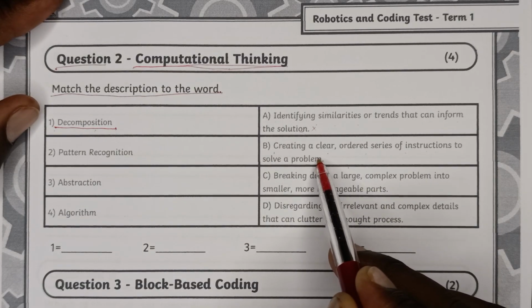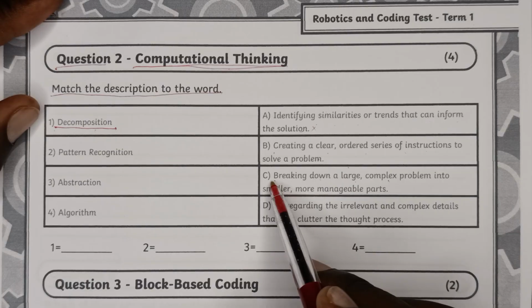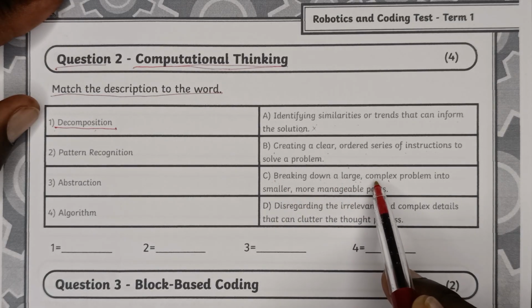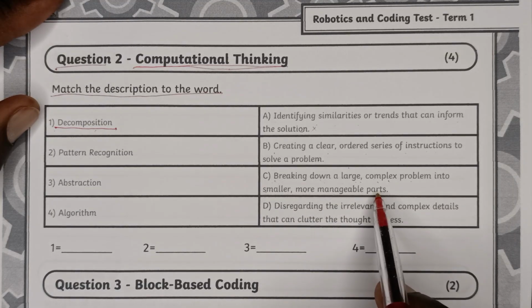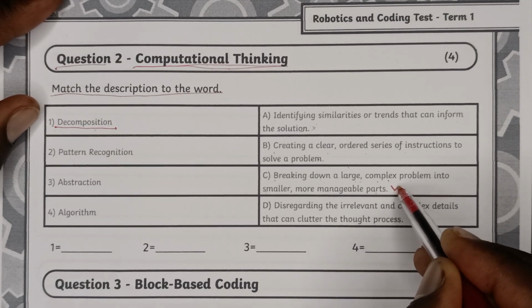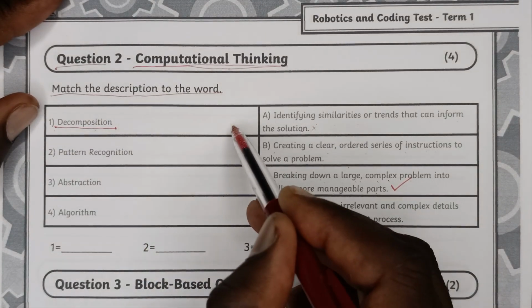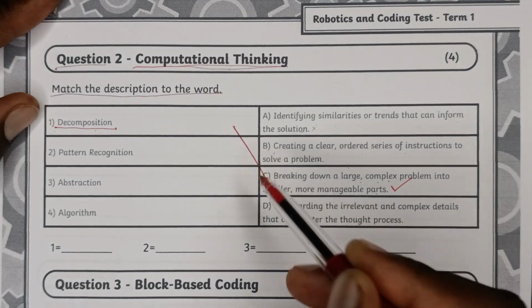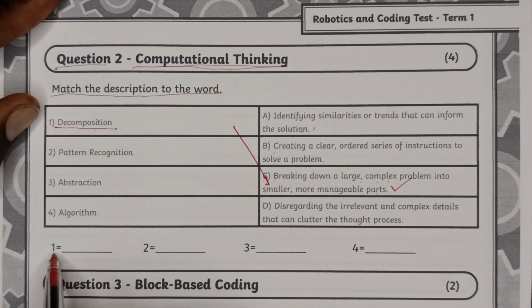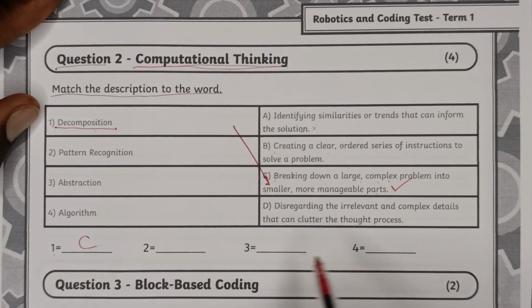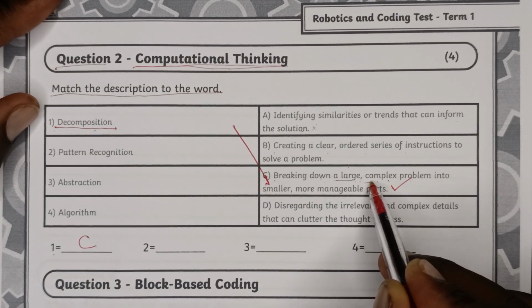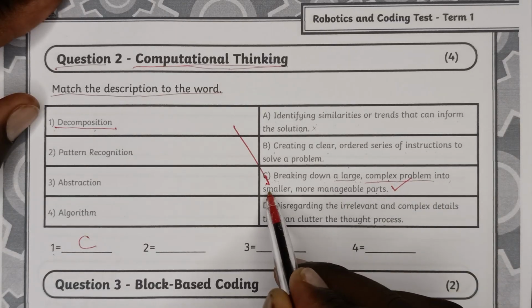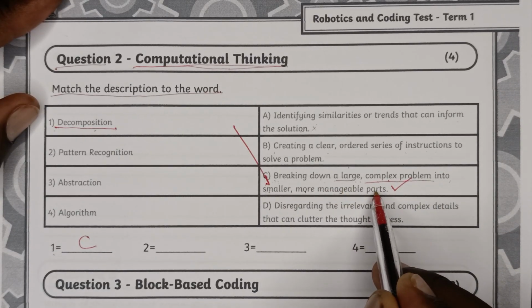The answer is no. Does it mean breaking down a large complex problem into smaller, more manageable parts? The answer is yes. So decomposition is C. This means breaking down a large and complex problem into smaller, more manageable parts.